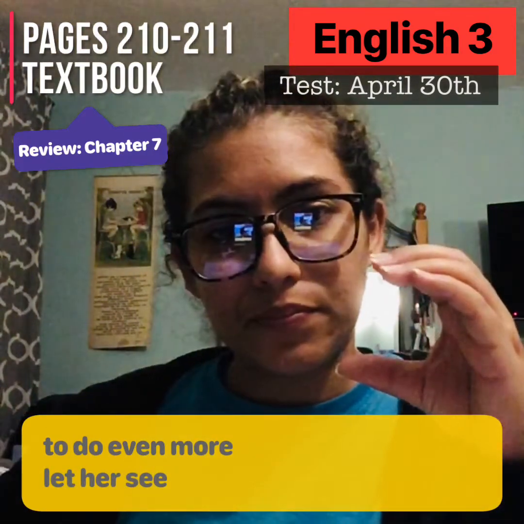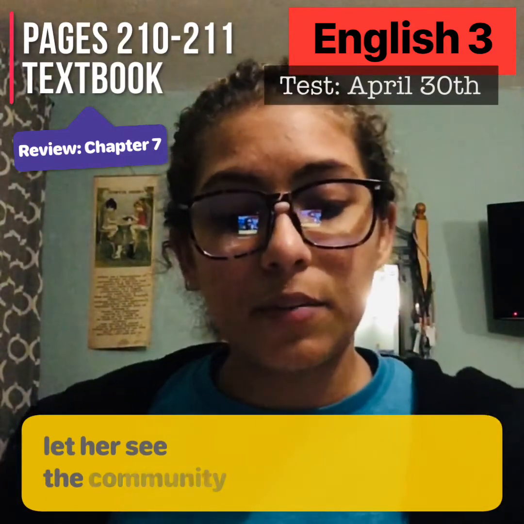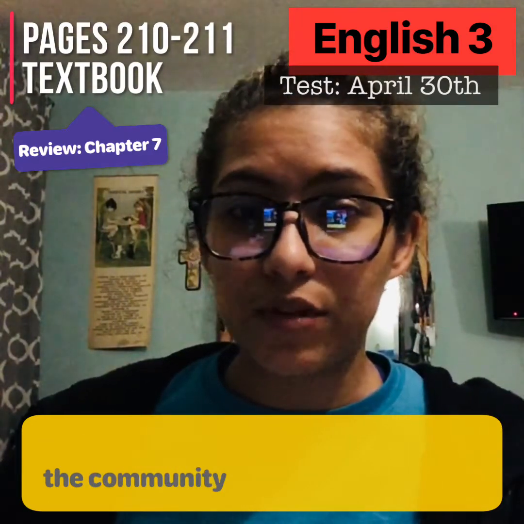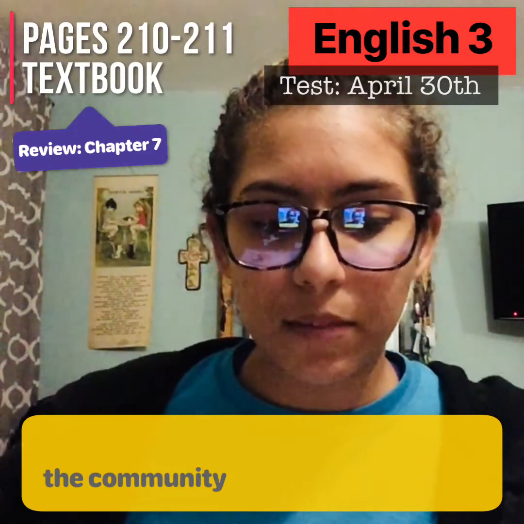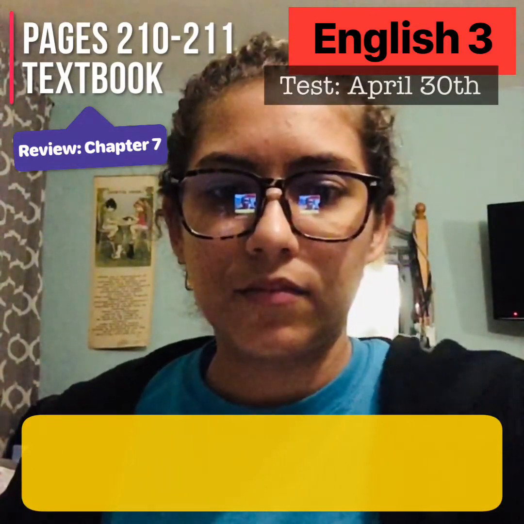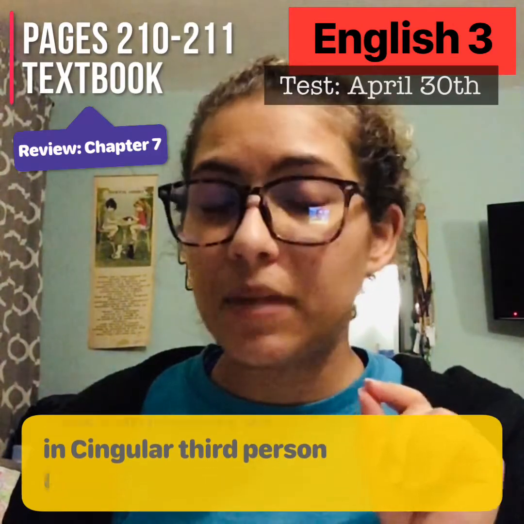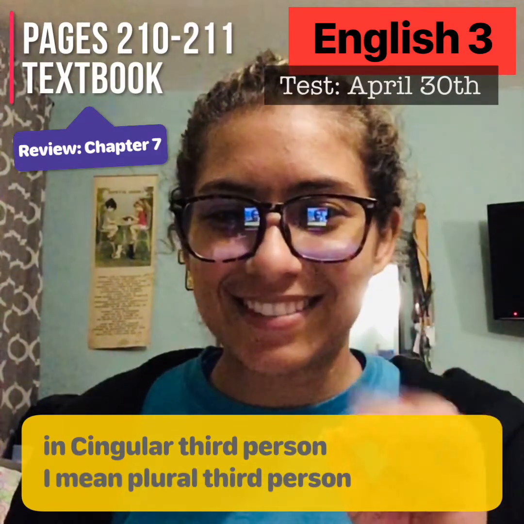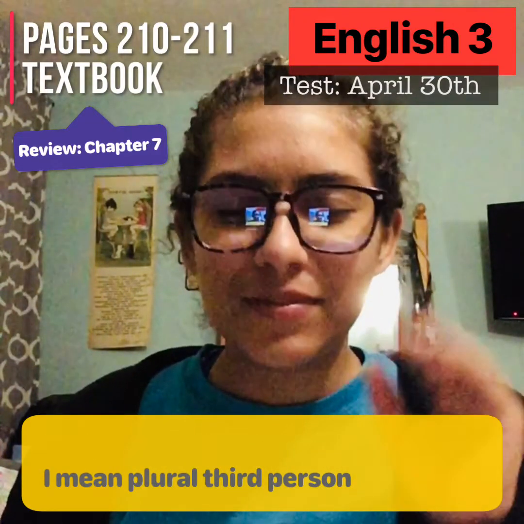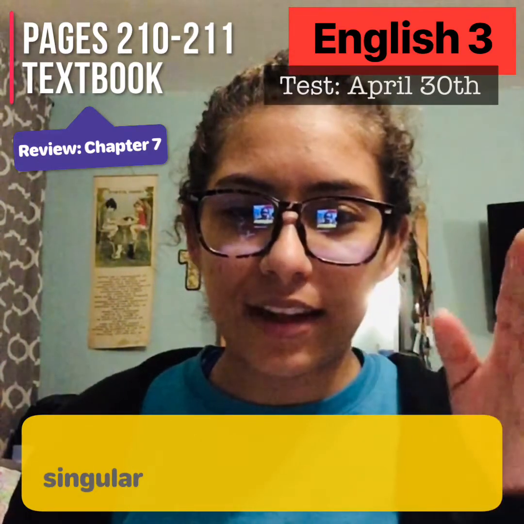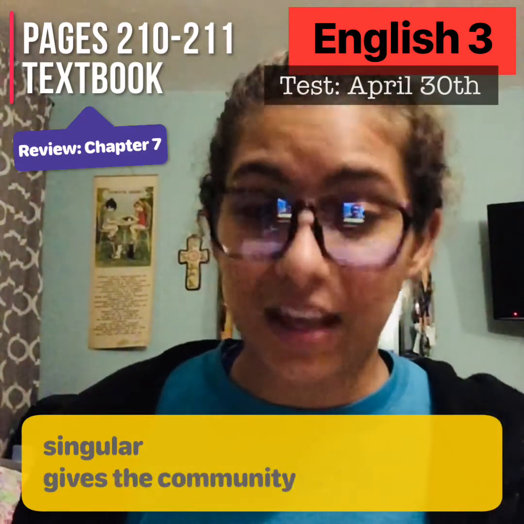Letter C. The community give, or the community gives money to help fix the theater. Gives, ¿verdad? Porque the community is singular, third person. La comunidad gives. The community gives.